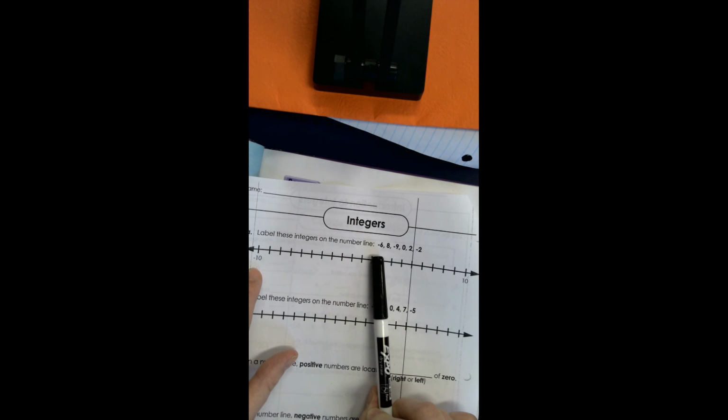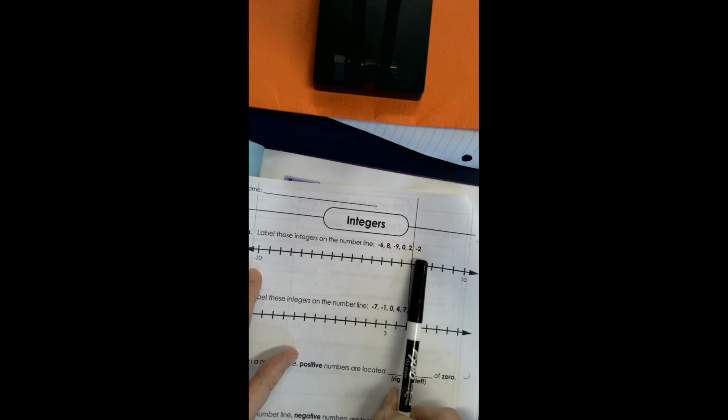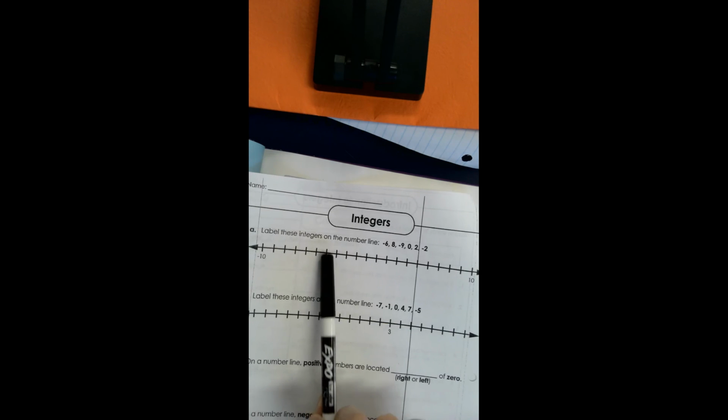I want you to try it yourself. And then where would you put -6? Where would you put 8? -9, 0, 2, and -2. Okay? I want you to figure out where, and these nice lines are easy to guide, and they're just, this is 9, 8, 7, 6, 5, 4, 3, 2, 1, 0, -1, -2, -3, -4, -5, -6, -7, -8, and so on, until you get to -10. I may have miscounted there a little bit, but I want you to just double check. And then label these integers on the line.